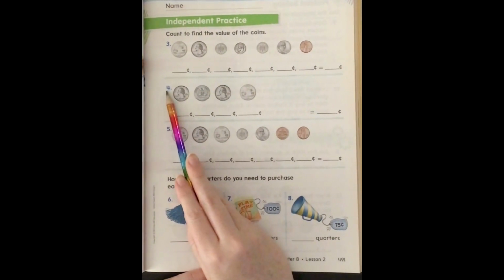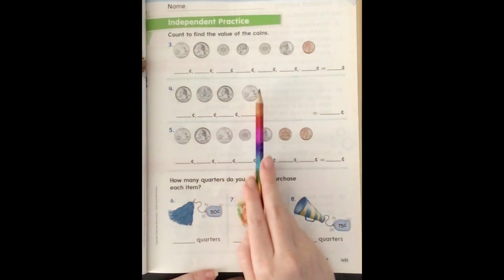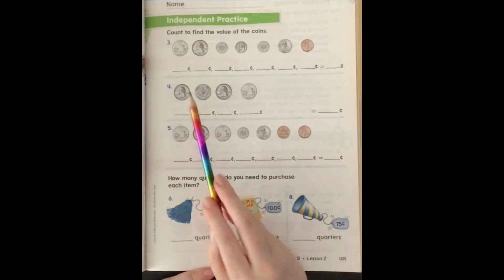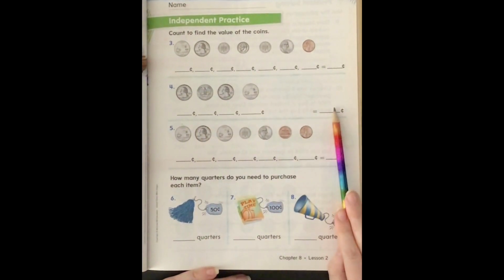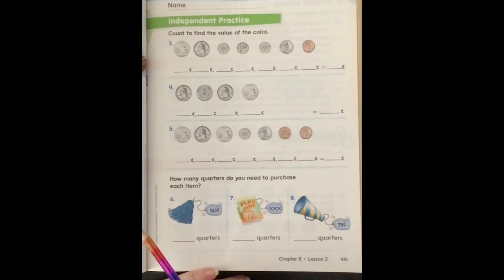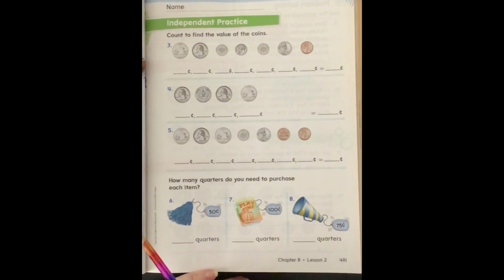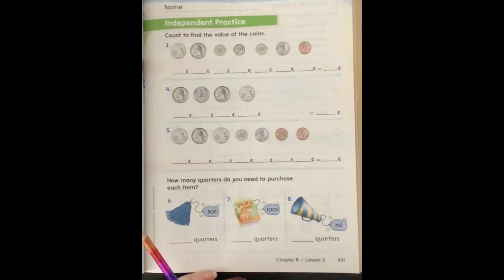On number 4, we have 1, 2, 3, 4 of the same coin. You need to write the value on the top, add them, and write the total amount. Do the same for number 5. Pause the video until you're finished number 4 and 5.